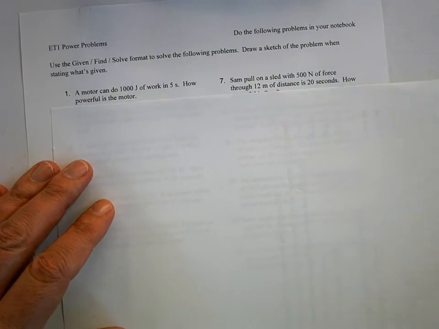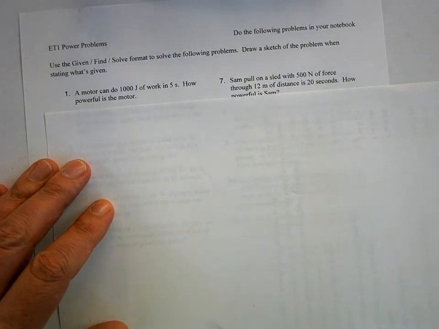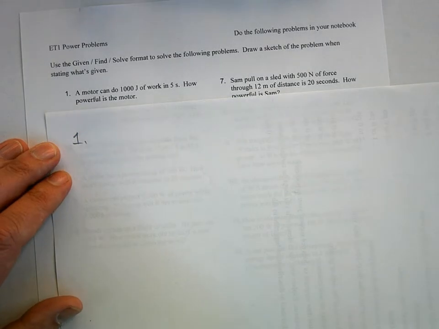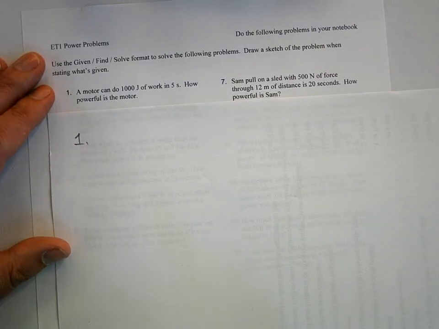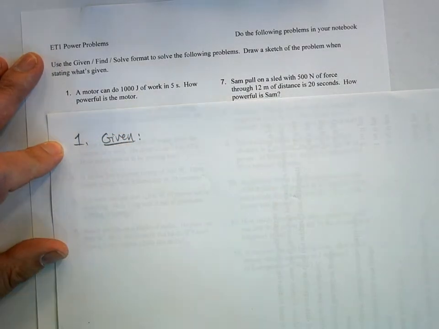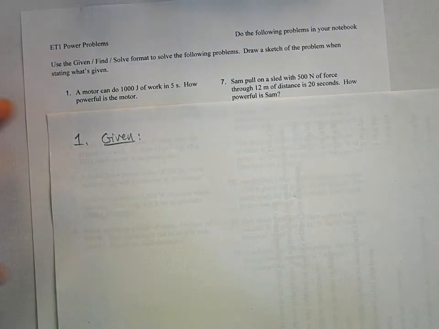So we are doing the assignment now. Number 1, given. Now, sometimes I'll draw a picture if a picture helps me understand the problem better. This is just a motor that does a certain amount of work in a certain amount of time. I think a picture here is not necessary.